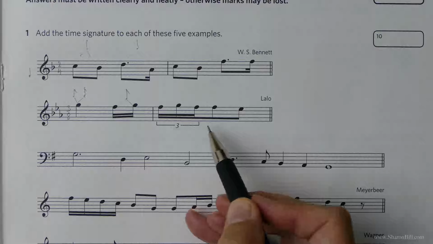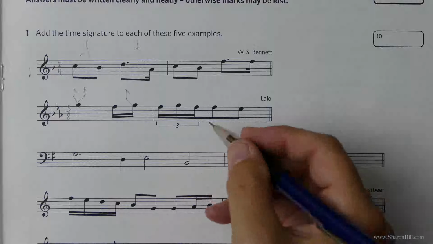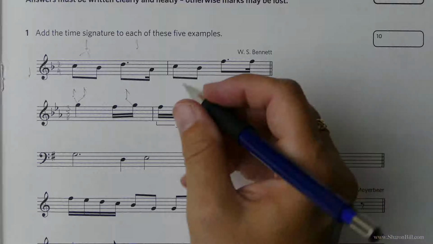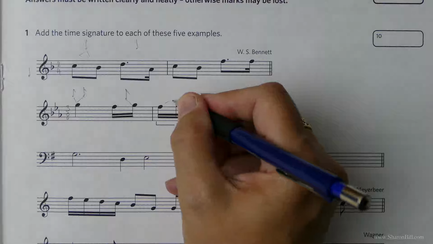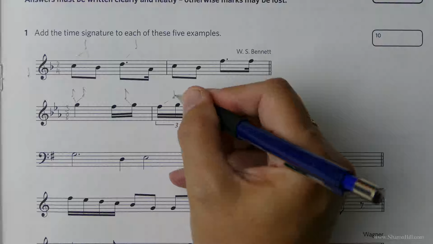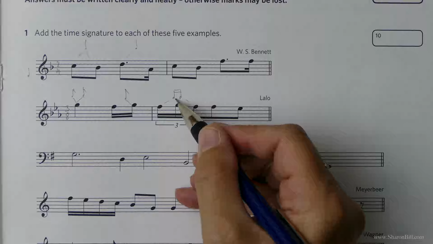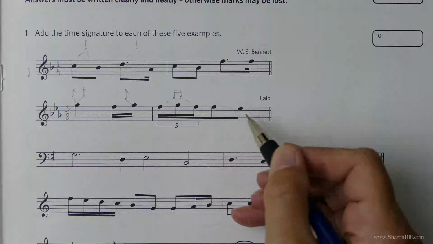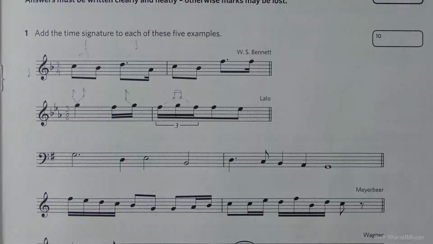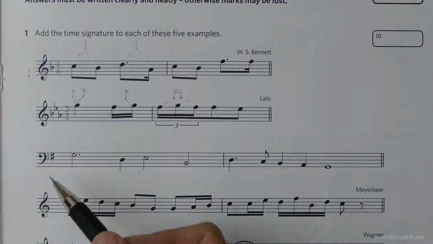If you want to look at the next bar, you can see that we have a triplet here. Don't let that confuse you. That just means 3 in the time of 2. So that's what we're counting. So we can see that's 1 quaver beat, 1 eighth note. There's another one, there's another one. So there's our 3 over 8. Let's look at the next bar.